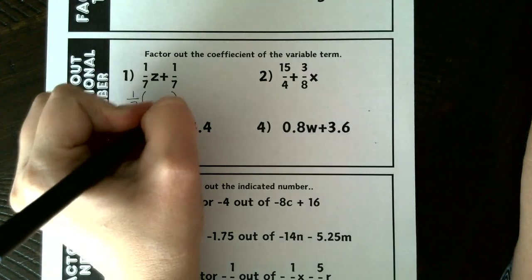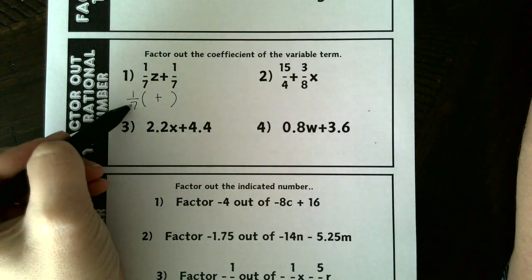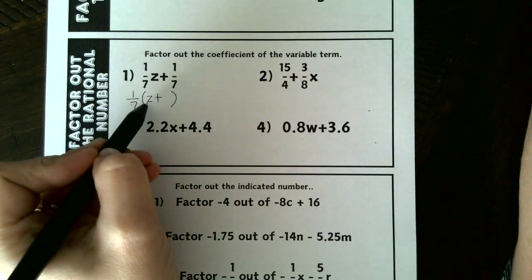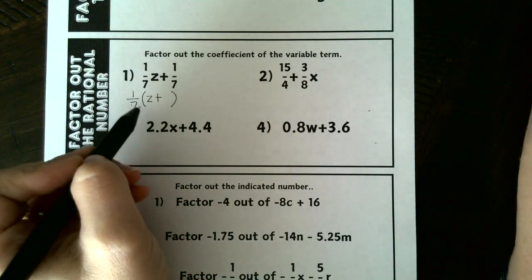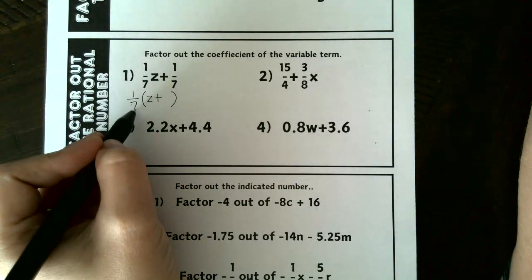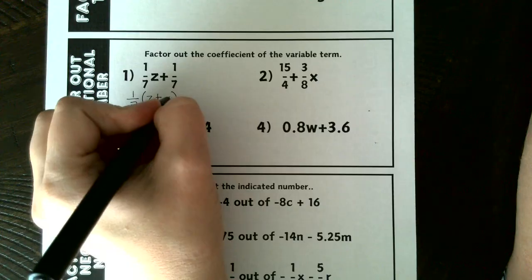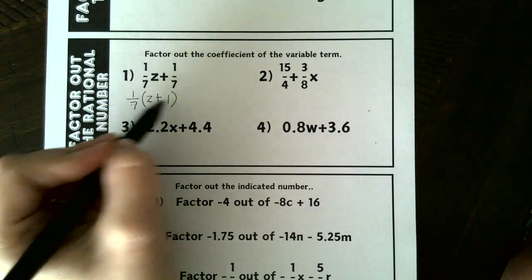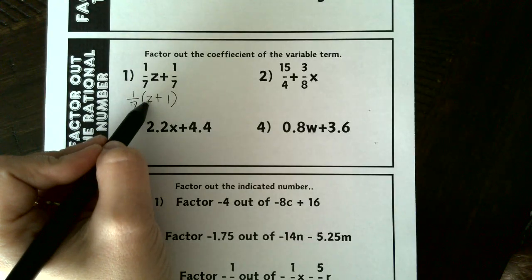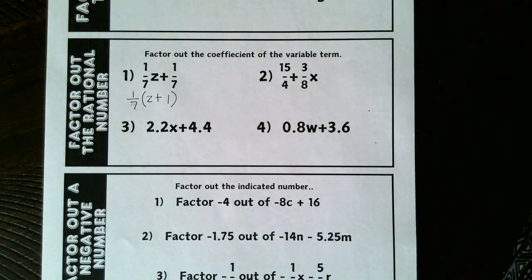And now I need to rewrite this. Okay, so I know it's going to be plus 1/7. What's it going to have to times by? I'm just going to put z, because 1/7 times 1 is 1/7, because anything times 1 is itself, right? Plus 1/7. So again, anything times 1 is itself. So I'm going to say 1/7 times plus 1. So 1/7 z plus 1. So if I was going to distribute this back out, 1/7 times z would be 1/7 z. 1/7 times 1 would be 1/7. So I know I have factored correctly.